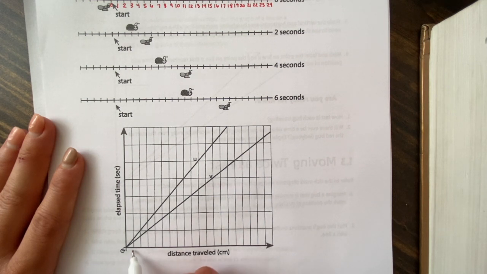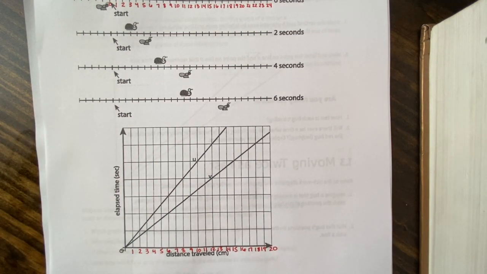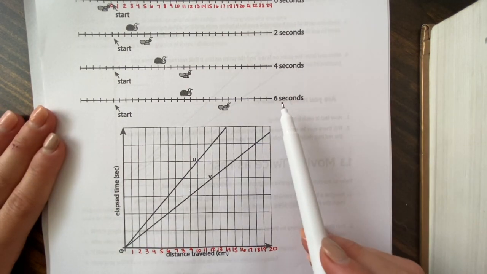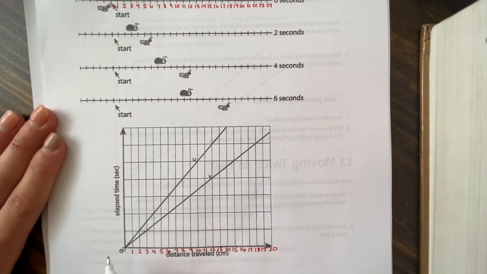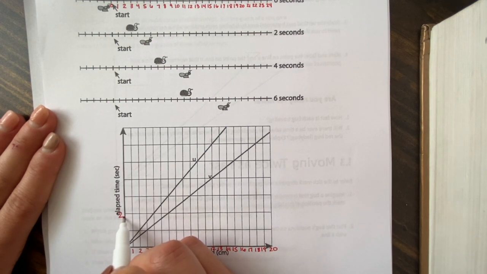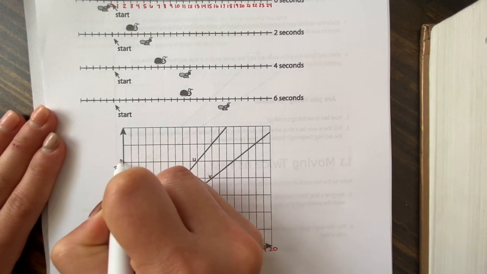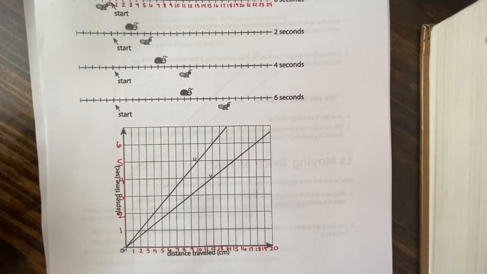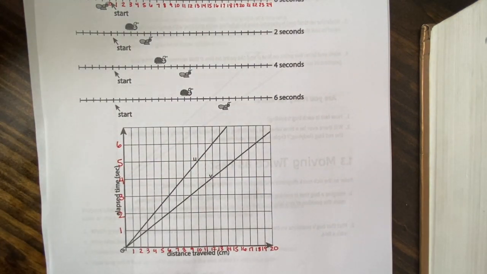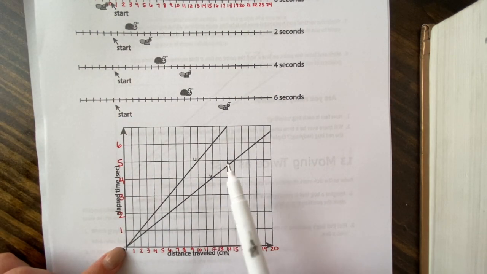So this will be 1 centimeter, 2, 3, 4, 5, 6, 7, 8, 9, 10, 11, 12, 13, 14, 15, 16, 17, 18, 19, 20. Okay. Then elapsed time in seconds. You see it only goes up to 6 seconds. There's actually 7 lines here, so that works perfectly. 1 second, 2 seconds, 3 seconds, 4 seconds, 5 seconds, 6 seconds. Okay, so now I'm just going to look at what my lines are telling me.